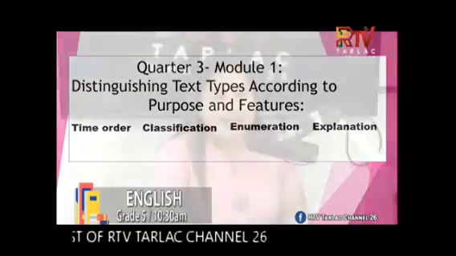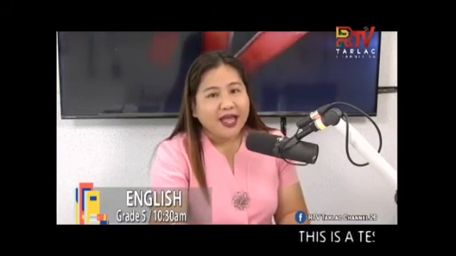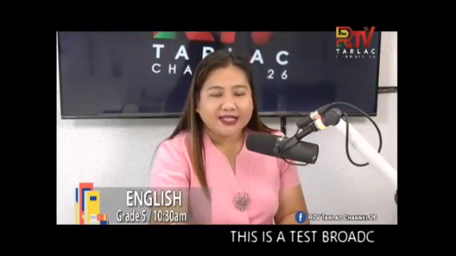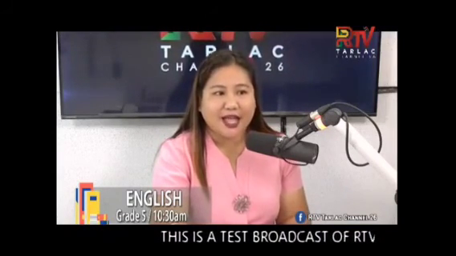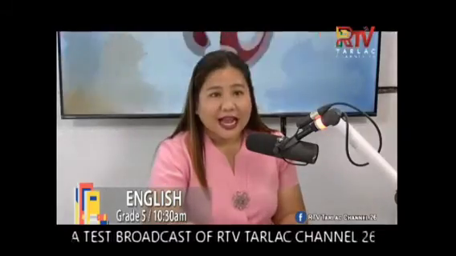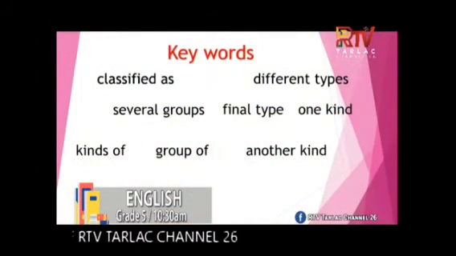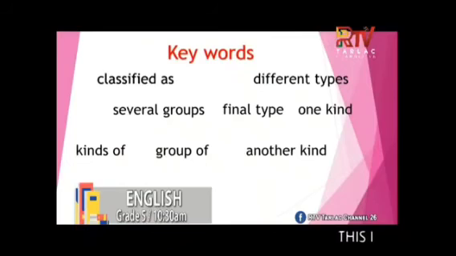Again, class, let me ask you again, what are the signal words that we are going to recall and use to identify if the paragraph or the text is in a classification text type? What are those? We have classified as. What else? We have several groups.